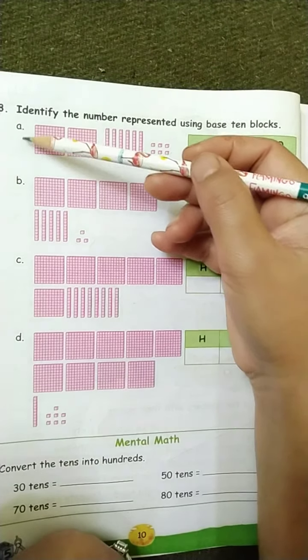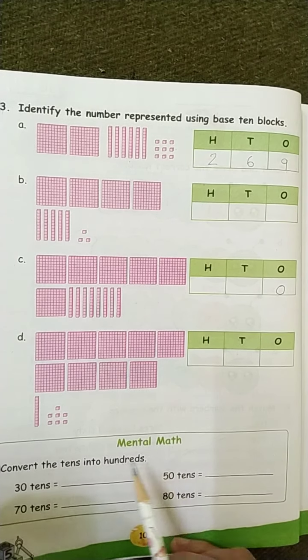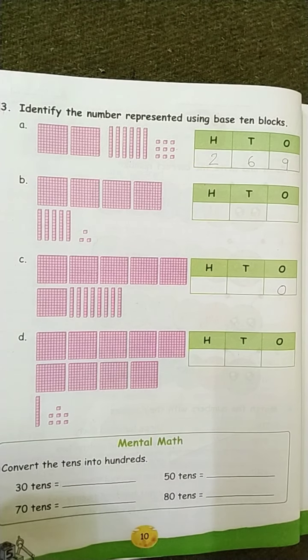Continue to do A, B, C, D. Then finally, here is a mental math revision of what I have explained.